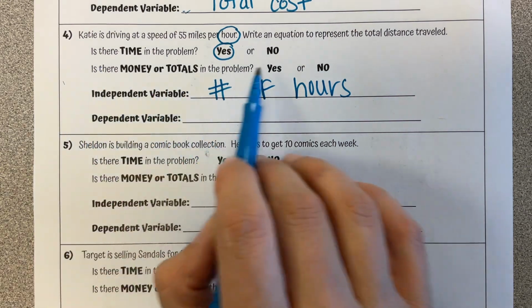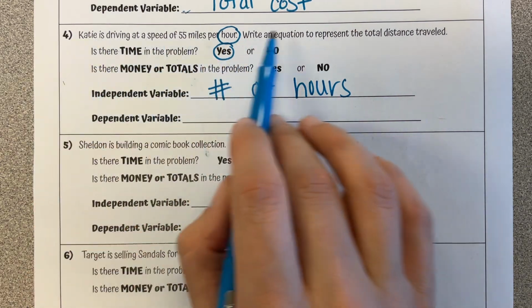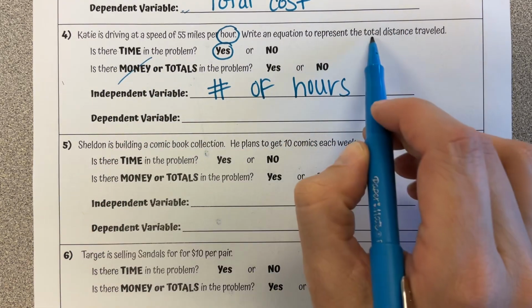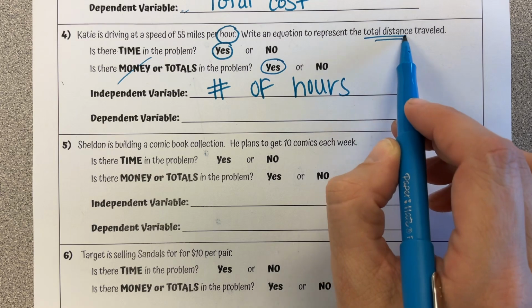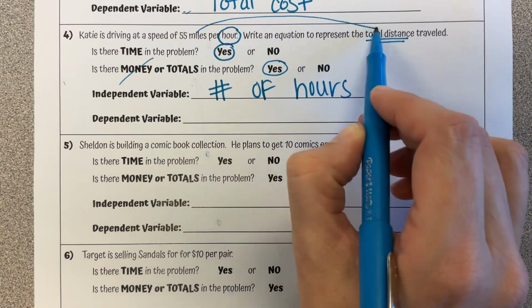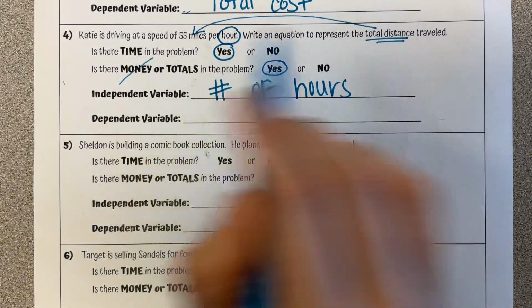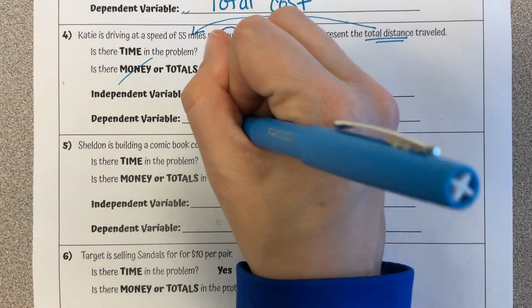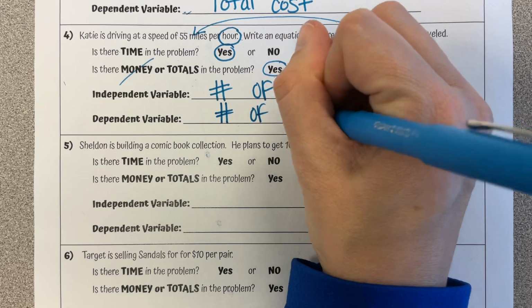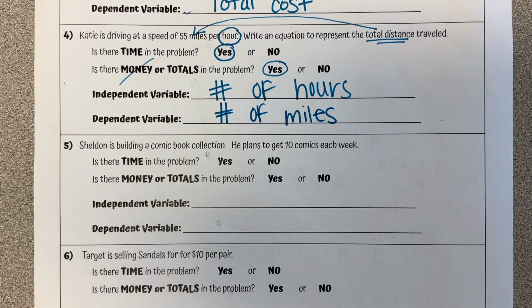Now I'm looking at, do we see money or total? I don't see any money. I do see the word total. So yes, it's talking about total distance, or specifically the miles. The distance that we're talking about is miles. It's what per hour? Miles.